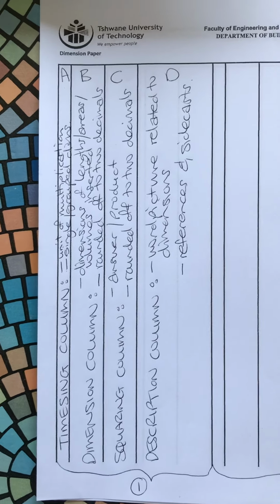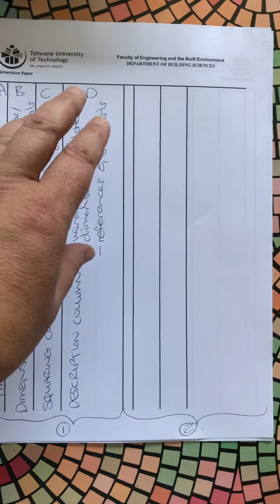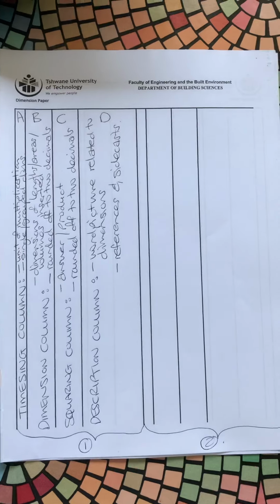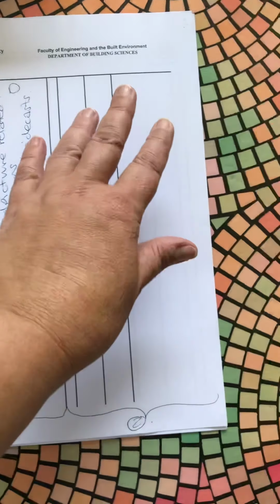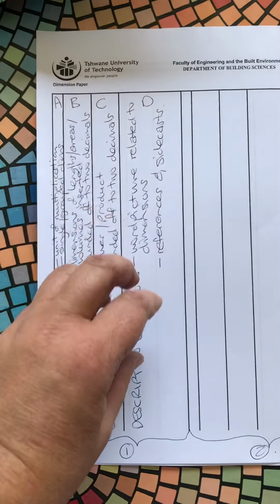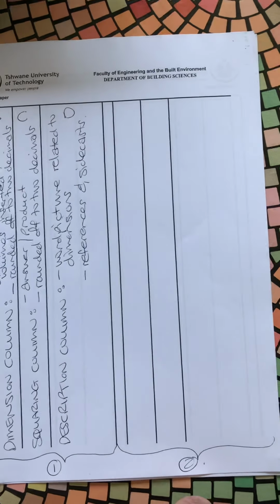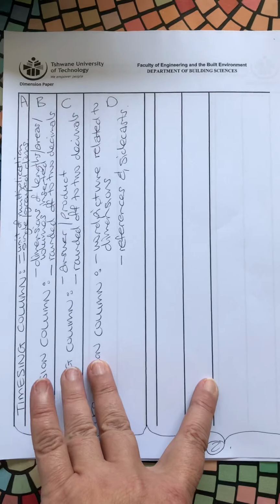Right, so if we look at the traditional dimension paper, we can actually see that it's got two halves, right? And what this means is that this is page 1 and this is page 2. So if I start with work here, I can just continue here with page 2. Right, so please take note, this is actually 2 pages.